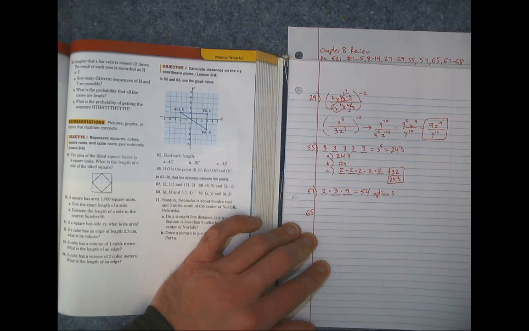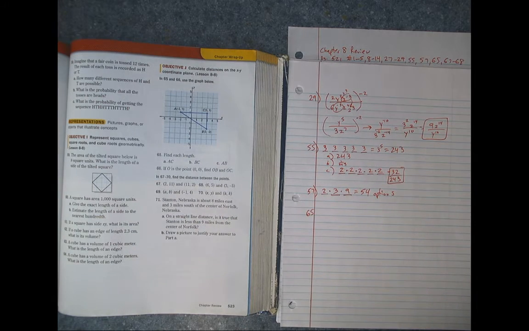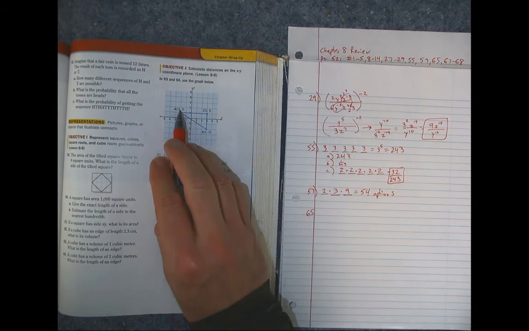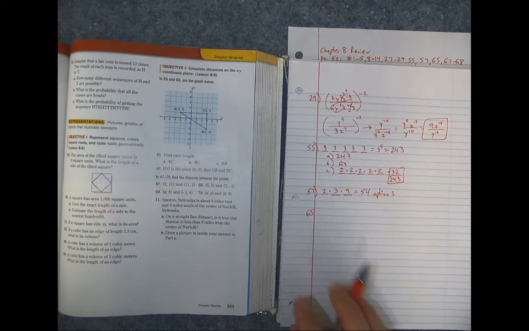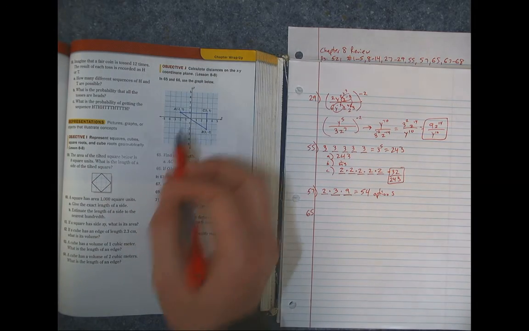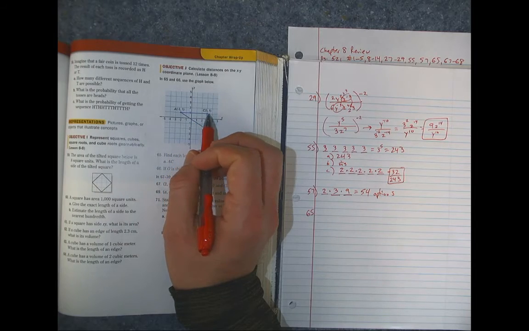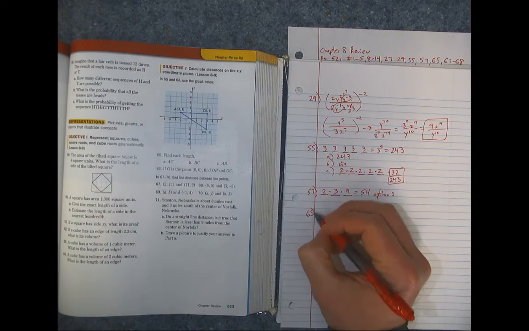So 65 tends to be one that some students do more work than they actually have to on it, because they use the distance formula for everything. Now, it'll work. So for AC, if you use these points and you run through the distance formula, it'll get you the right distance. But because this is laying flat on these lines, we can just measure it like a ruler, and we can find out what it is.